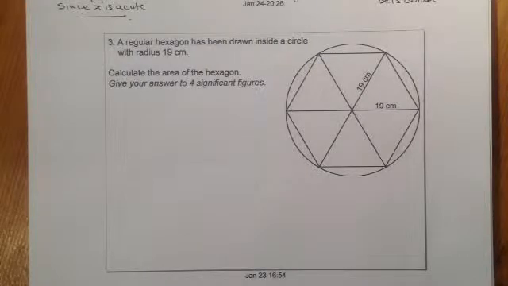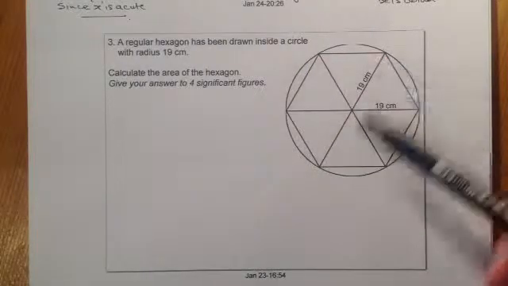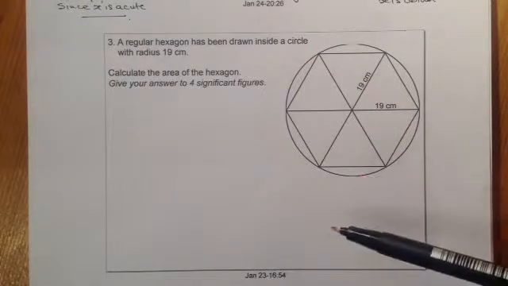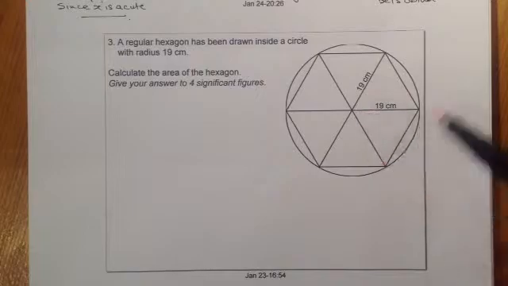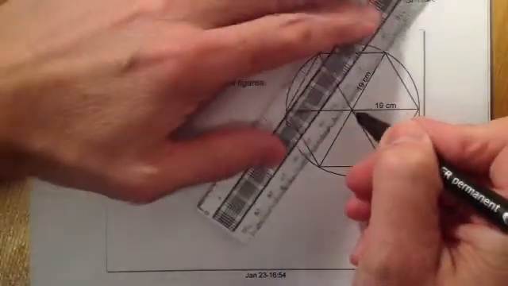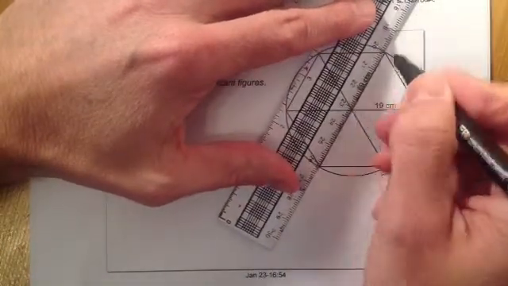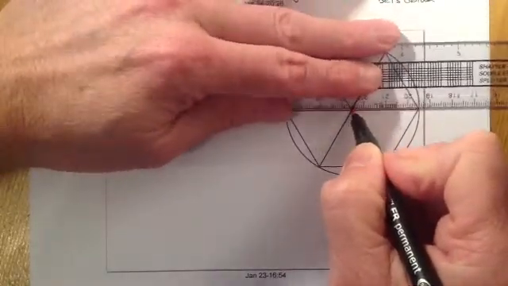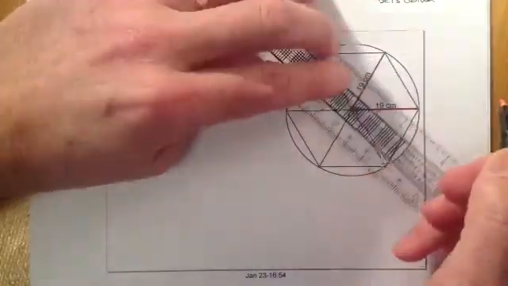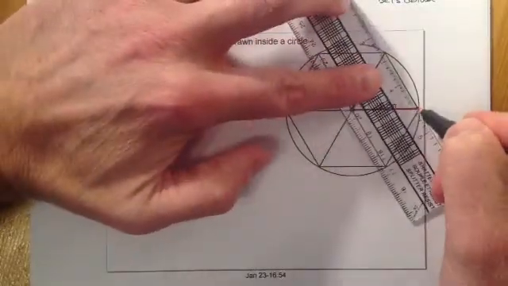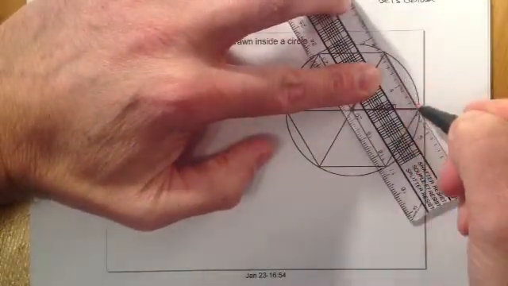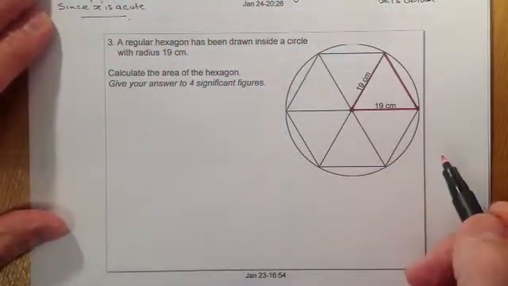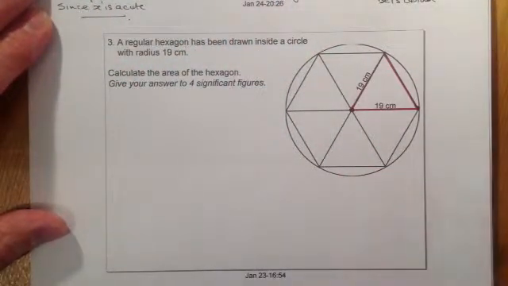A regular hexagon has been drawn inside a circle with a radius of 19 centimetres. All we're doing here is calculating the area of the hexagon. Let me look at what I'm going to do first of all. I'm thinking about looking at a triangle and working out the area of the triangle. I'm not going to go straight and try to work out the area of the hexagon, but I'll get the area of that red triangle first, which should help me.